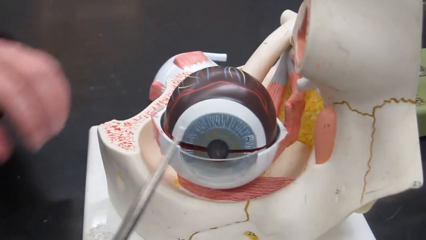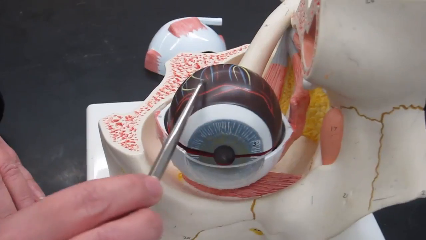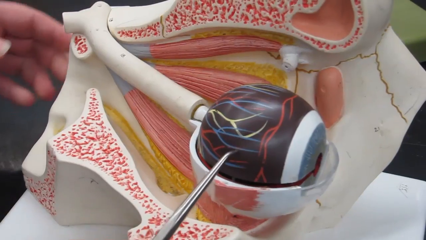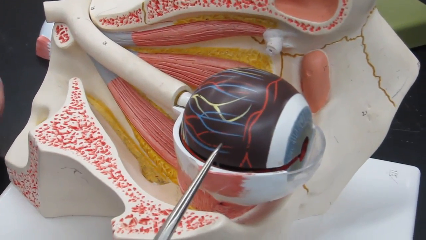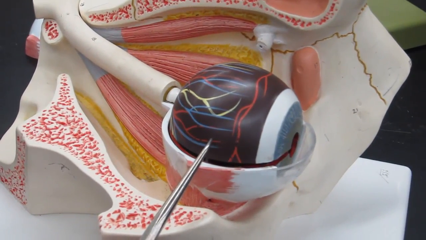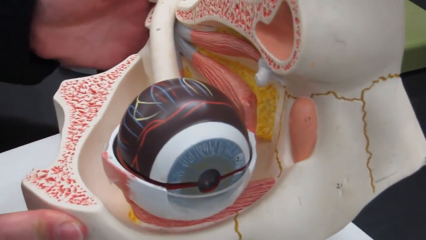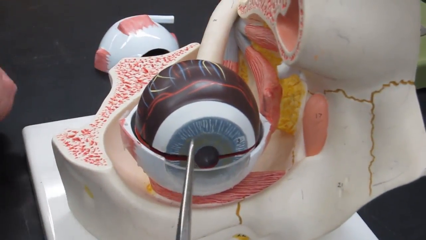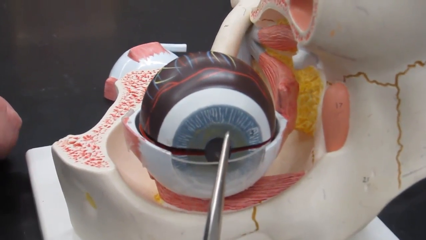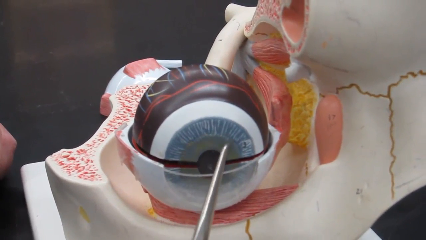And now we can see the vascular tunic, okay, which a large part of it here is the choroid. And the choroid is this dark portion that you see. And it's dark because it's there to absorb light rays after they've passed through the retina. Okay, so you don't have light images rebounding inside your eye. Okay, the other portion that you can see easily here is the iris. That is the colored portion of the eye. And this is all muscles.